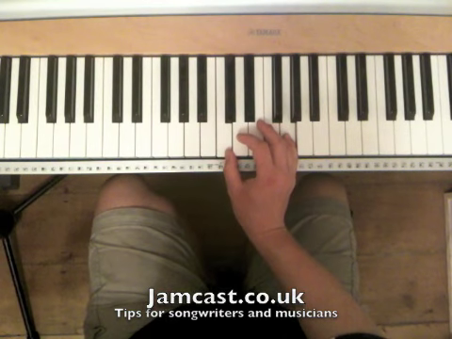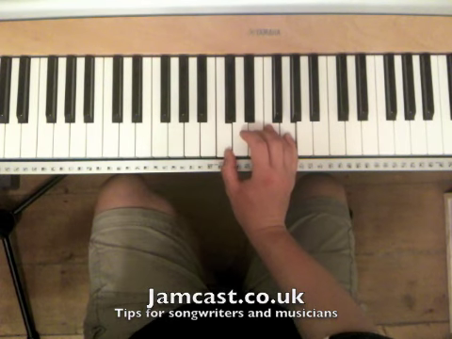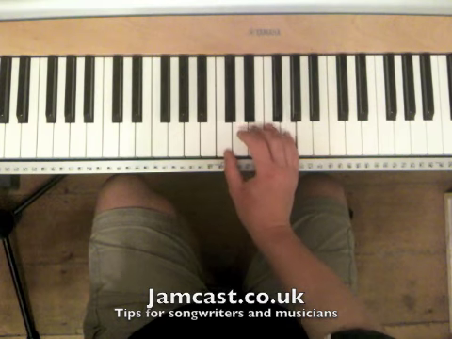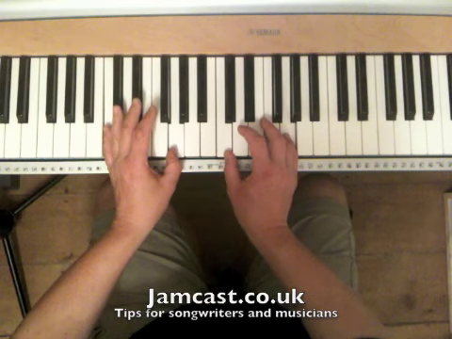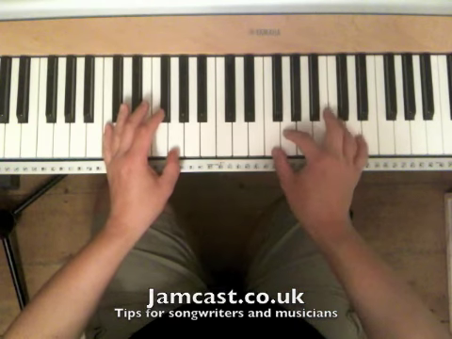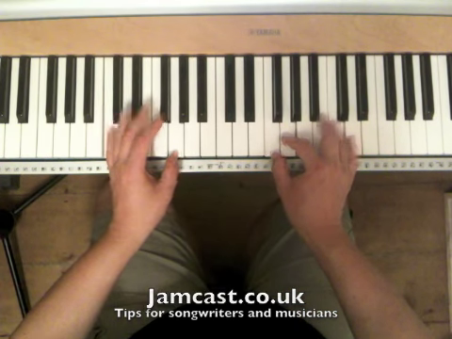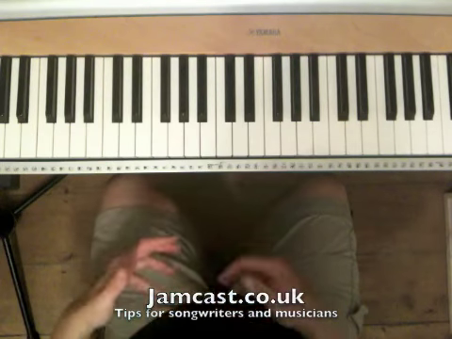Usually when you play a suspended fourth in a chord, you miss out the third, the E, else you get a nasty discord. You just play that. Okay, so that's C suspended 4, as is that. Okay, so think about what we can do with those two.